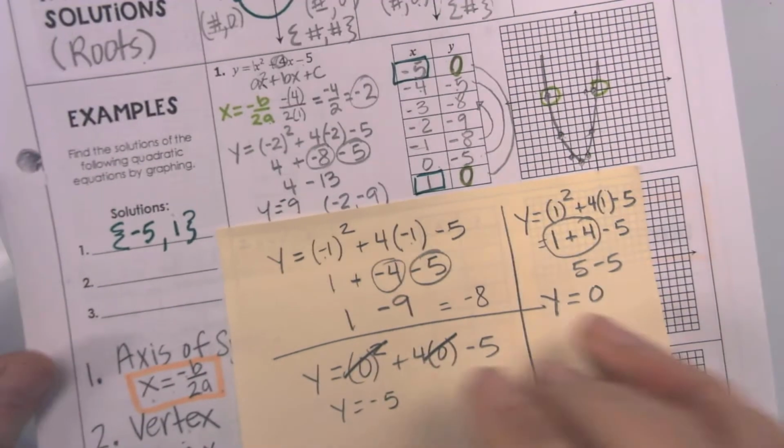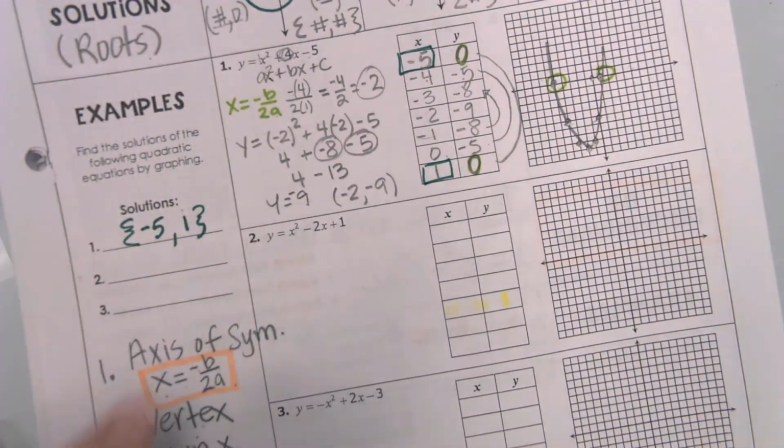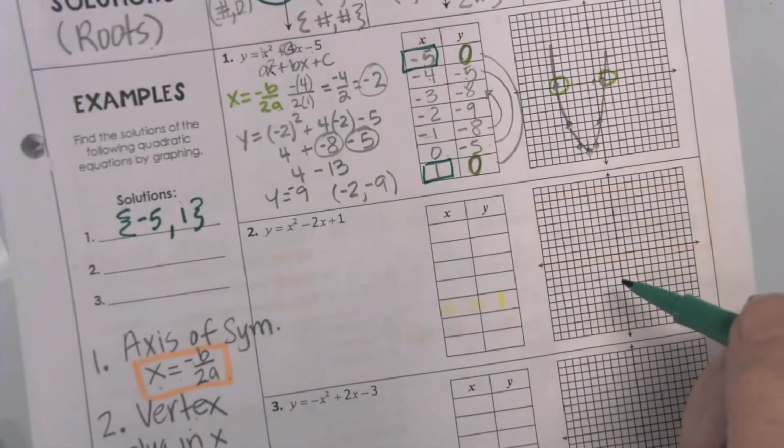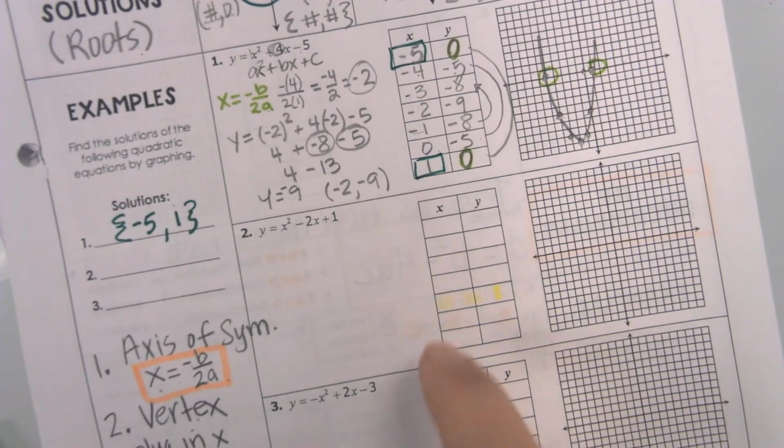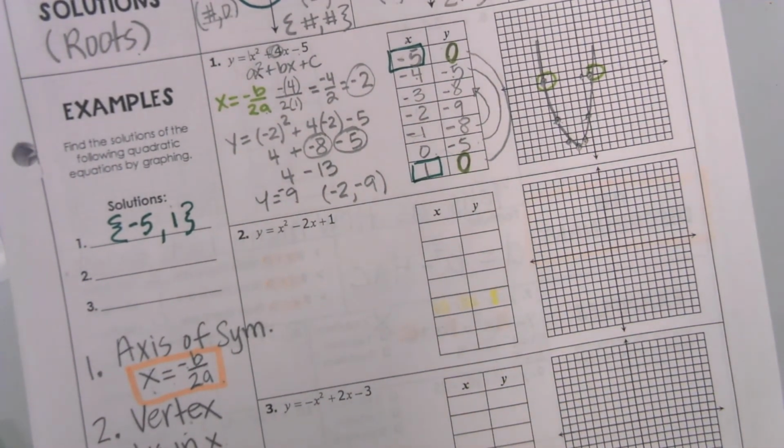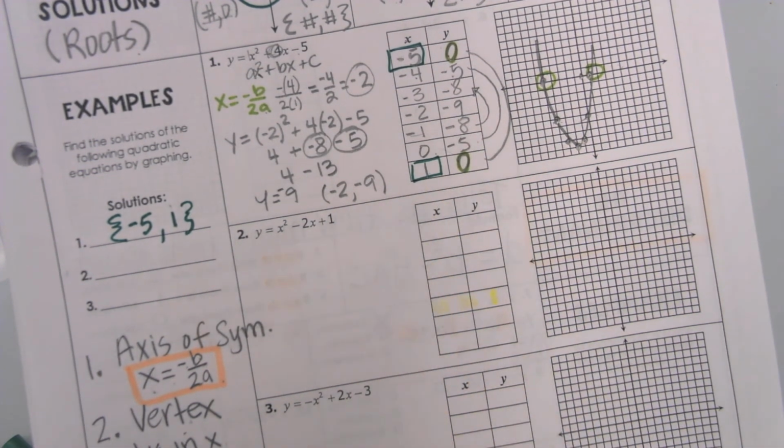So I know this is the long method. It is graphing and then finding your roots. Now you would follow this same method each time that you want to graph your equations. Fortunately, I'm going to show you a few other ways to find roots later in this unit.